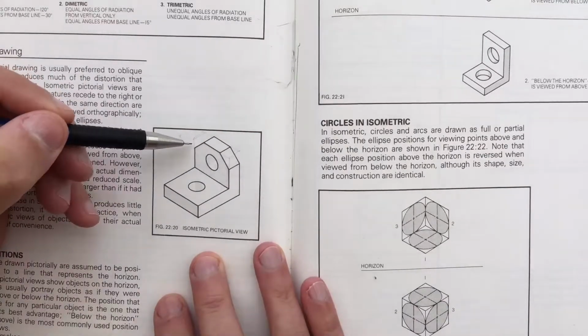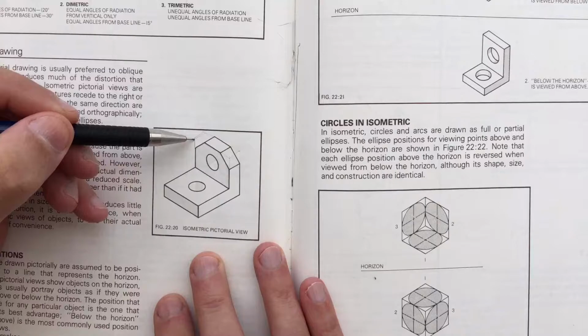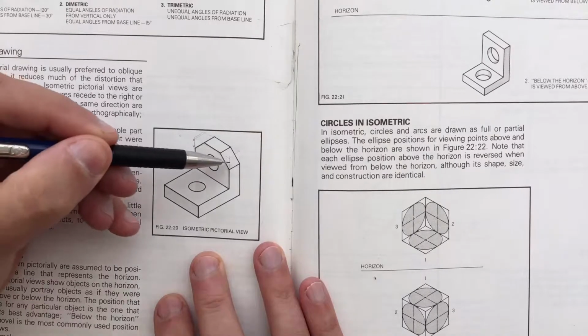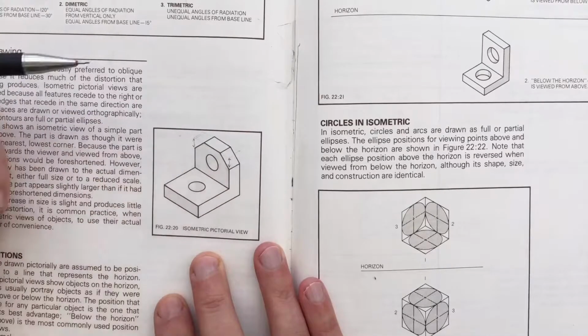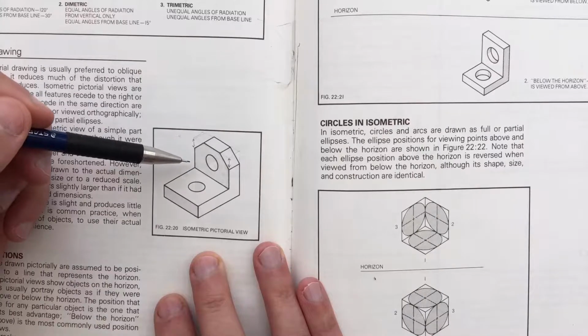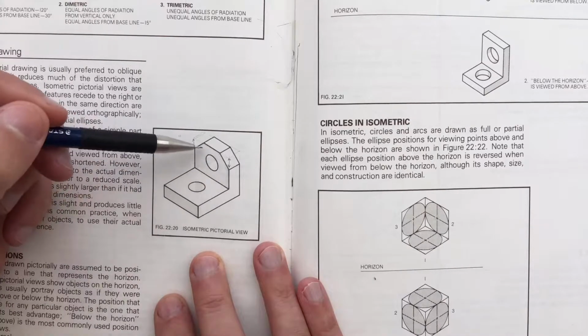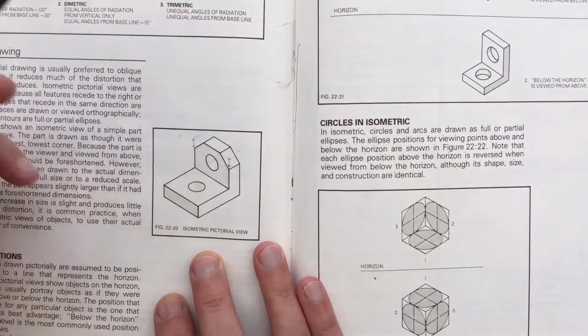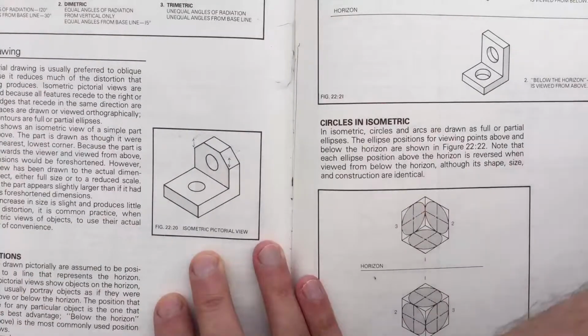Then what we would do is measure the distance down on each side based on the depth of the chamfer. We might have to measure our side view and see how much of a drop we're going to have in those cases.